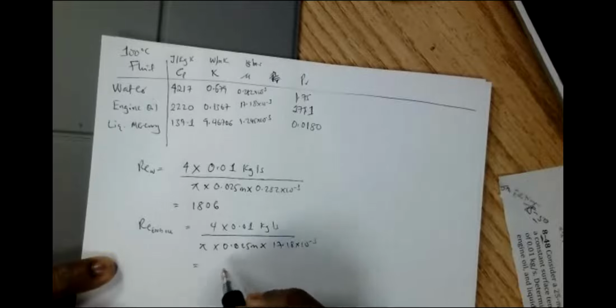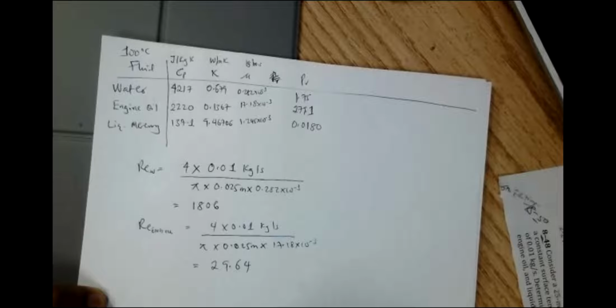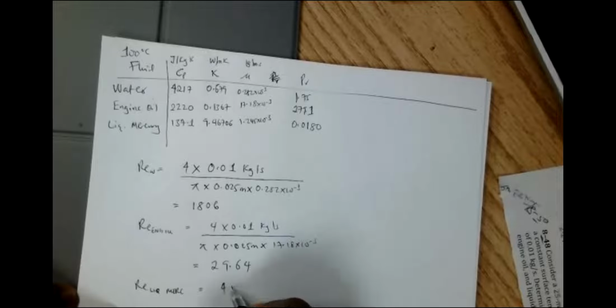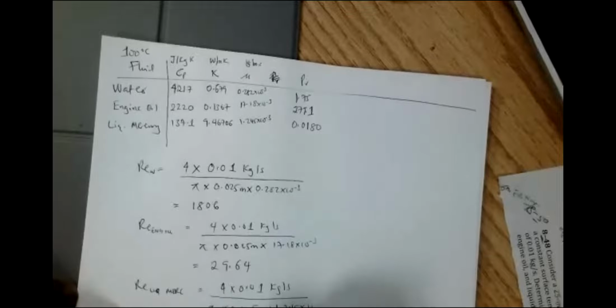And we also get this one to be 29.64. And then for liquid mercury, 4 times 0.01 kilograms per second, times 1.245. And then we get this to be 409.1.